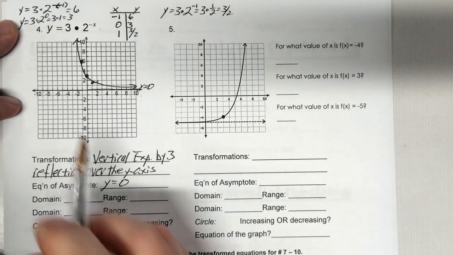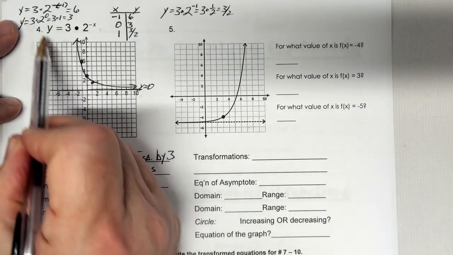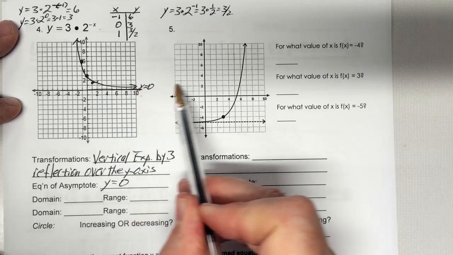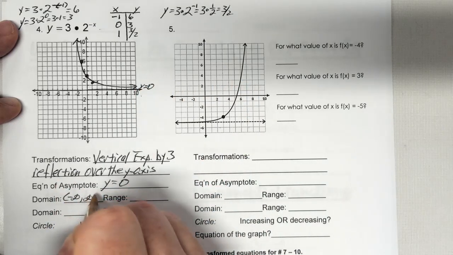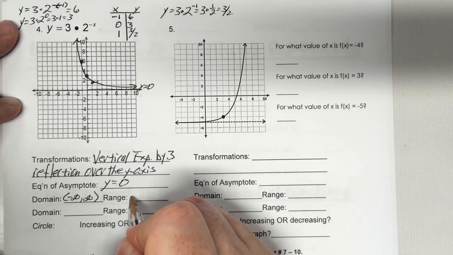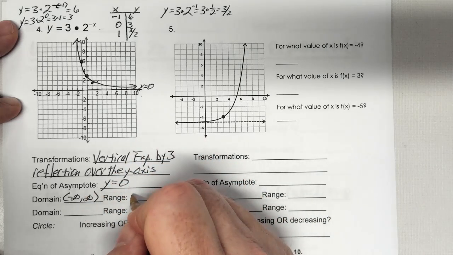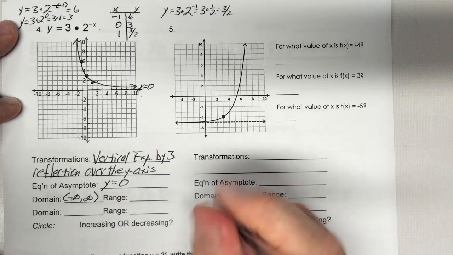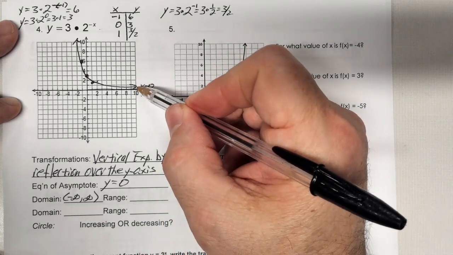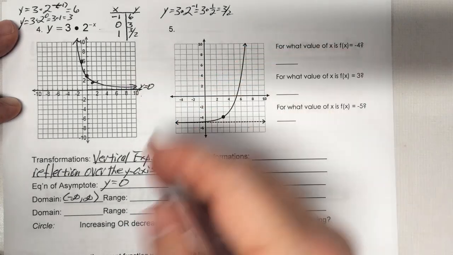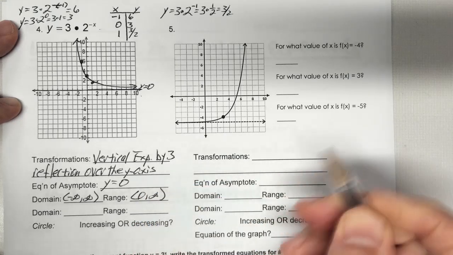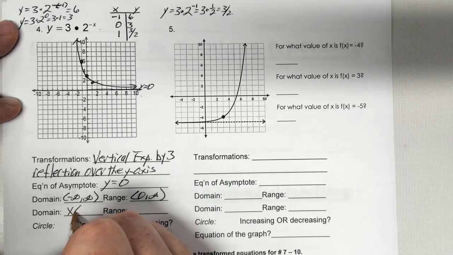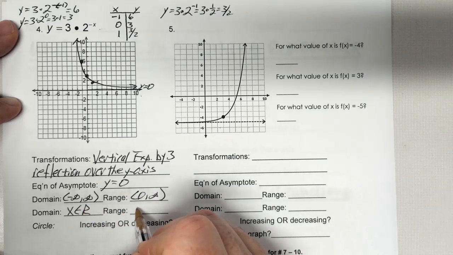And then my domain, again, it's going all the way out this way, and all the way this way. So my domain would be -infinity to infinity. And then my range in interval notation will be everything above 0, so it's going to be from 0 to infinity. Domain would be x is a set of all reals, and range would be y greater than 0.